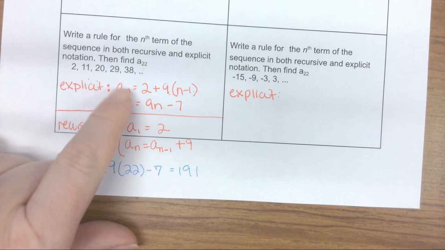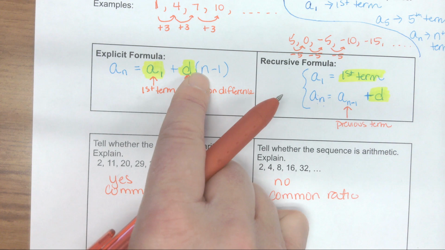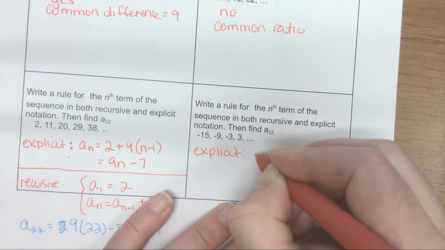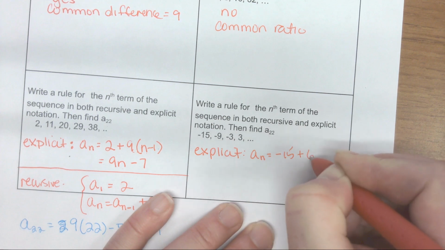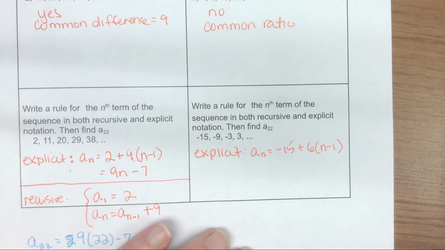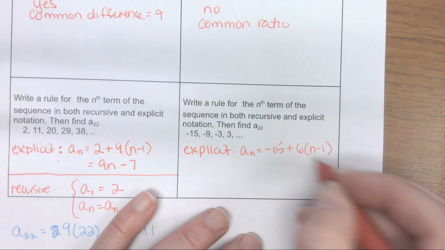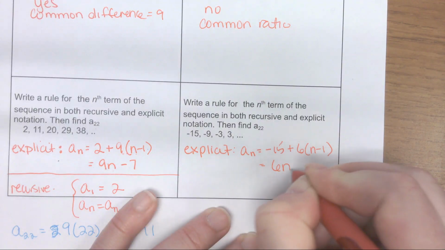So for explicit, I'm going to write this out, and what I'm going to put right here is the negative 15, and here I'm going to put the 6. So it's a sub n equals negative 15 plus 6 times n minus 1. If I expanded this, this would be 6n minus 6. This would be 6n minus 21.